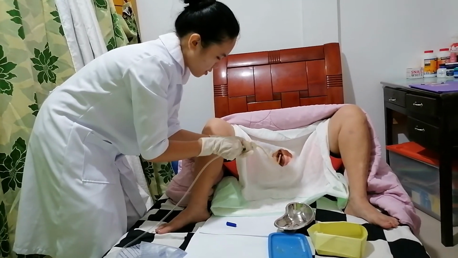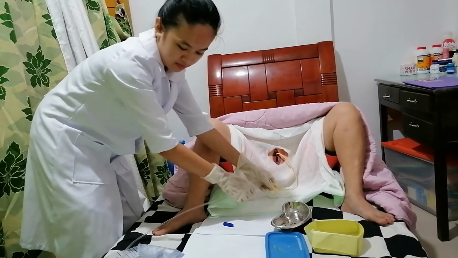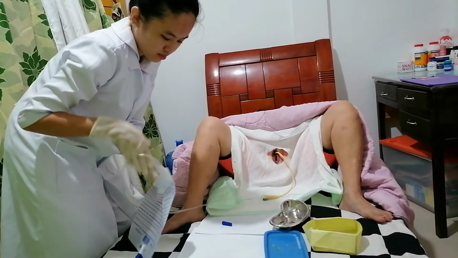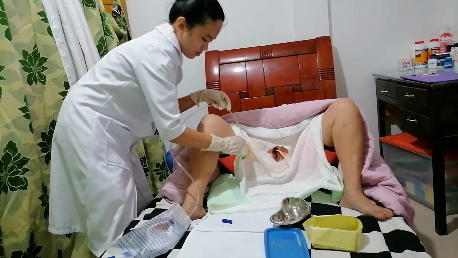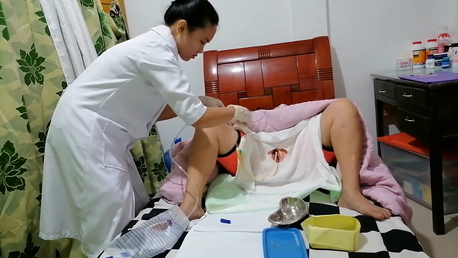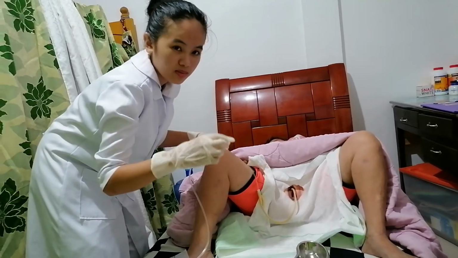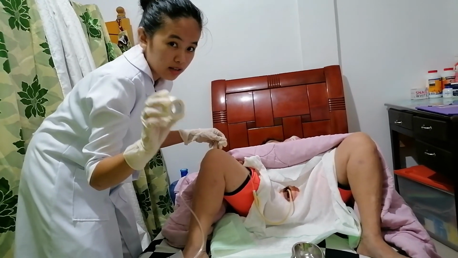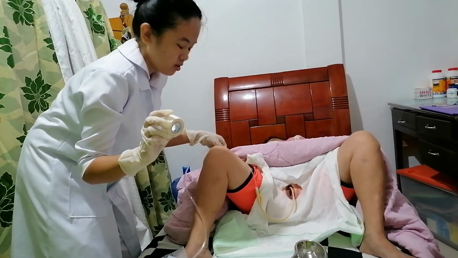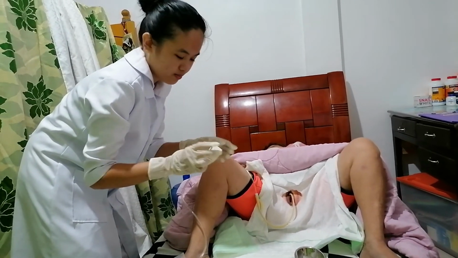Kumusta ma'am? Dili sakit ma'am? Tama naman ma'am. Ma'am, ibutang na ko ni urinary bag diri ma'am ha. So using this plaster or marker, I'm going to attach the urinary bag here beside the vagina.